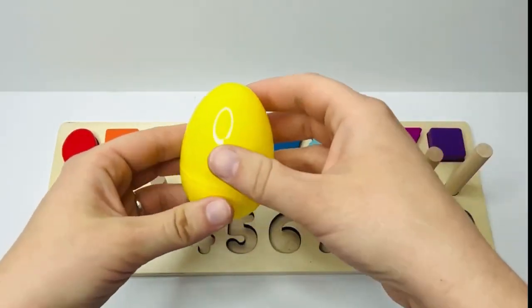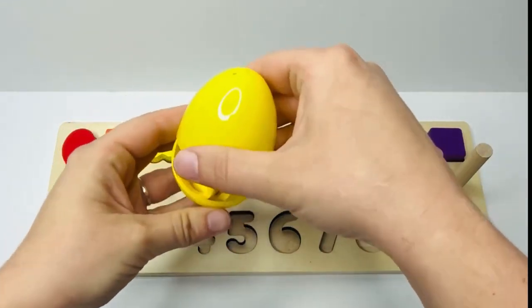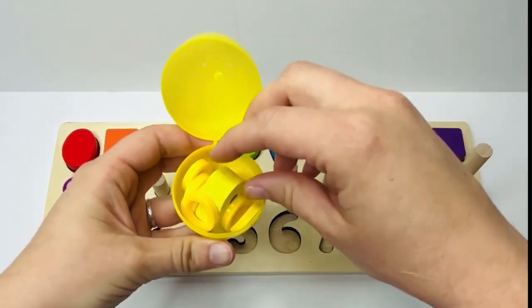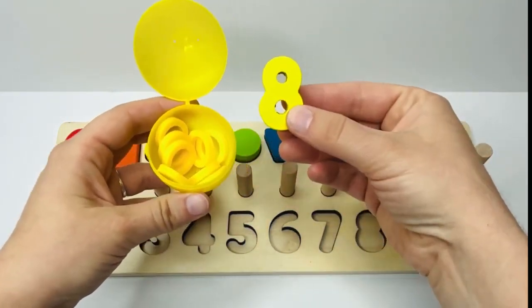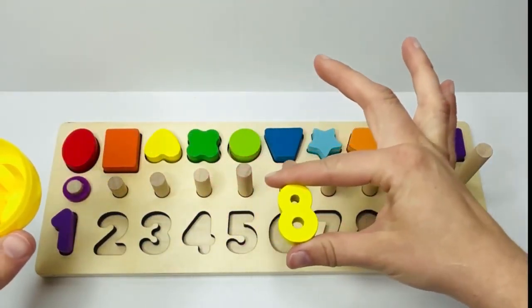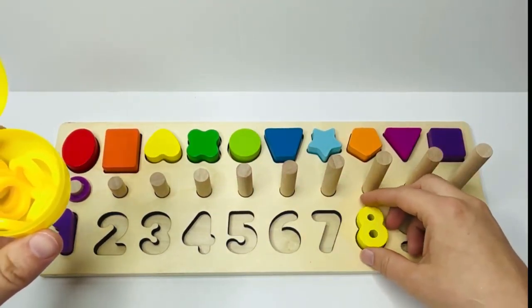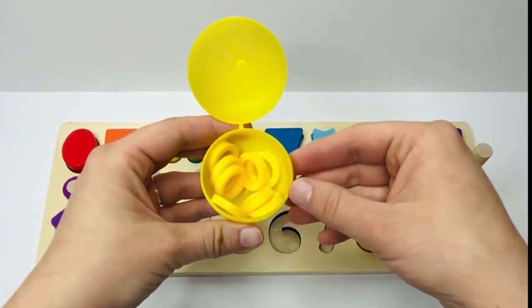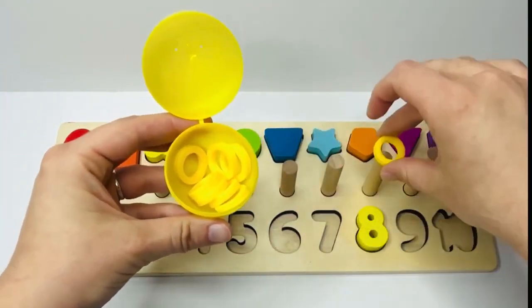Oh look, here we have a yellow egg. Let's open it and see what we find. There's a yellow number inside too. And look, it's the number 8. Do you know where the 8 goes on our puzzle? That's right here. And look, inside our egg are yellow rings. Let's count and see how many.